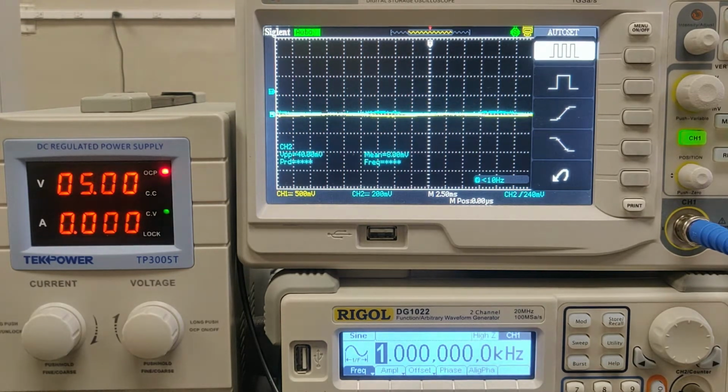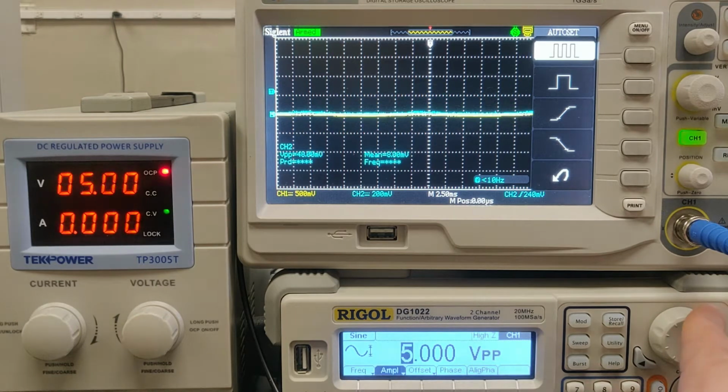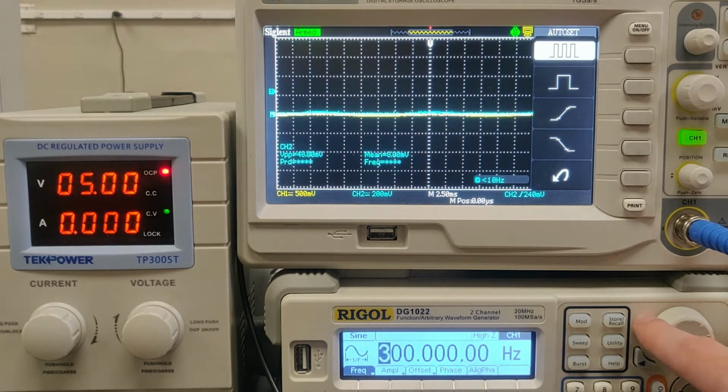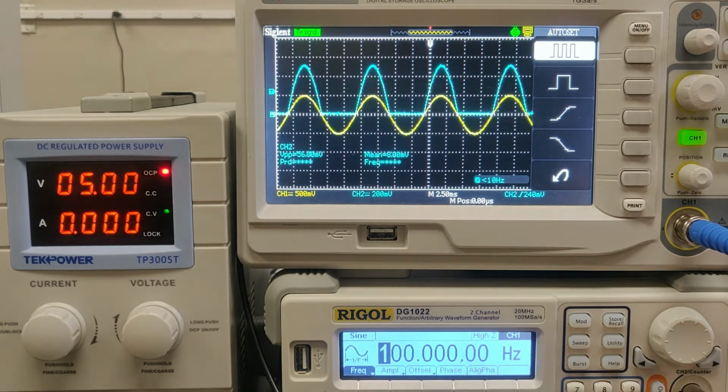And then for our input, we are asked to set our amplitude to 1 volt peak to peak, and to set our frequency to 100 hertz. Let's output that signal, and then let's auto set it.